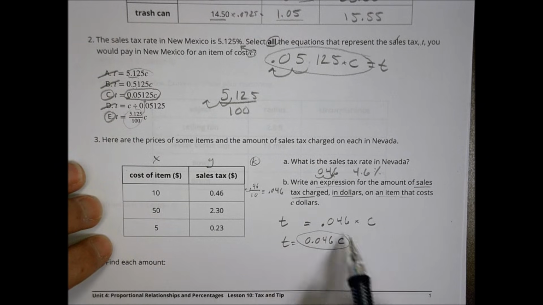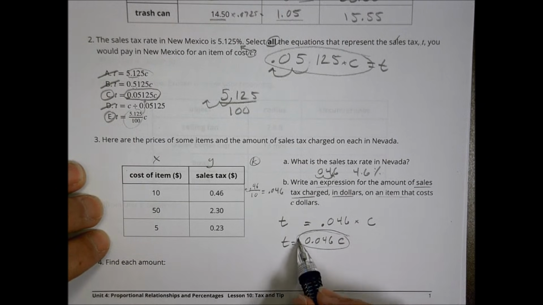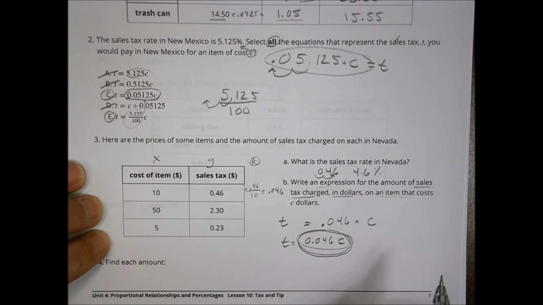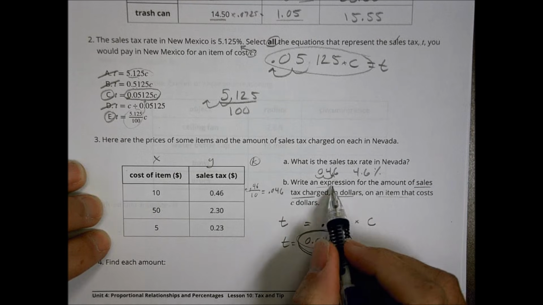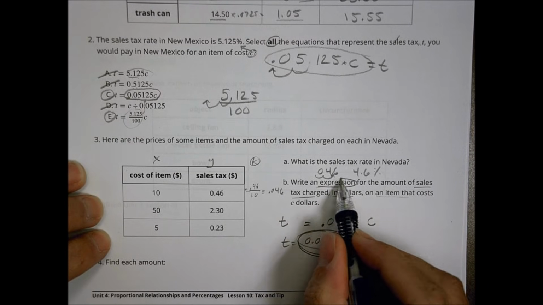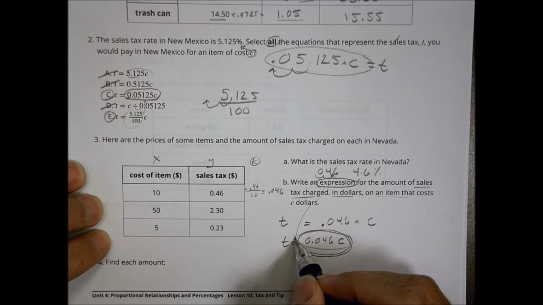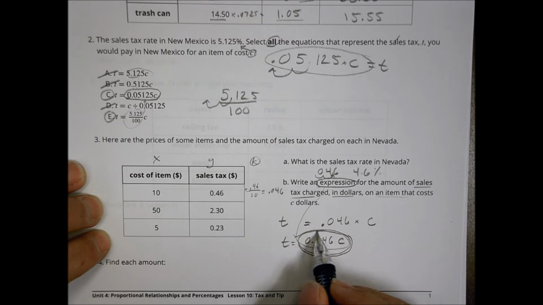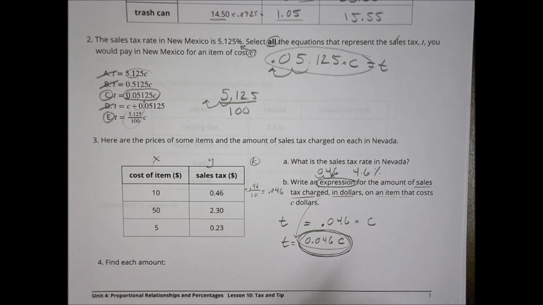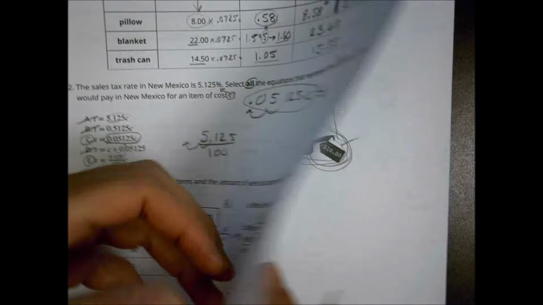Okay, that's our idea. Now, your teacher may say that the correct answer is just that, and the reason is that it asks for an expression. If it wanted an equation, we would have an equal sign. If it's just an expression, we can leave it like that. That's the difference sometimes between an expression and an equation. Okay, let's take a look at finding each amount for the next section.